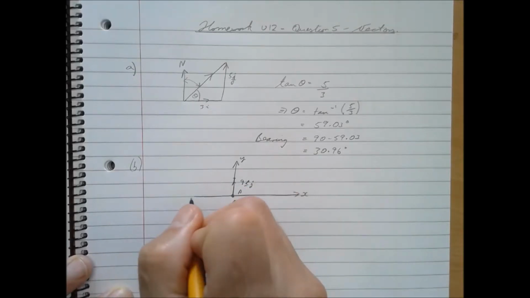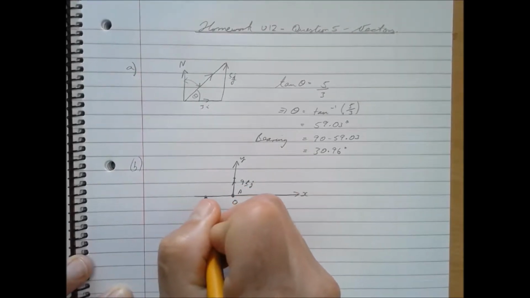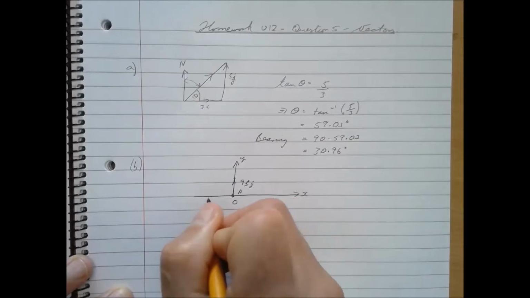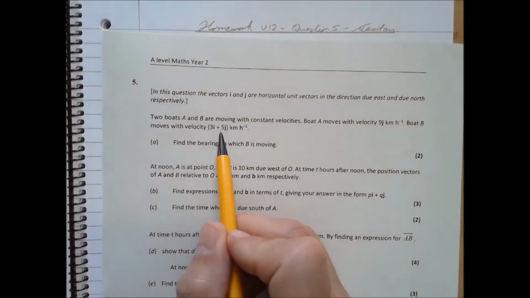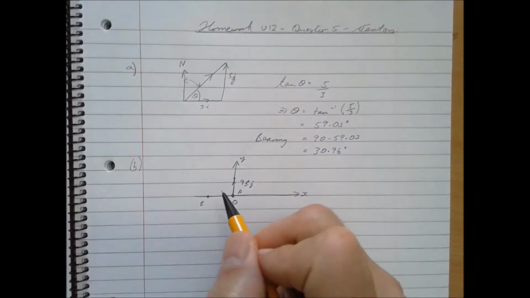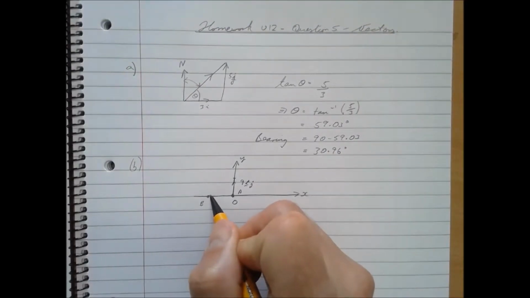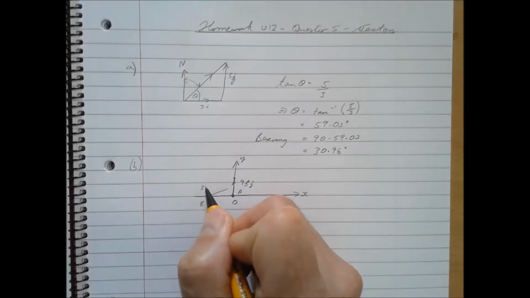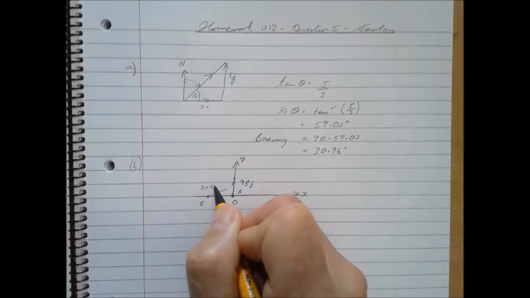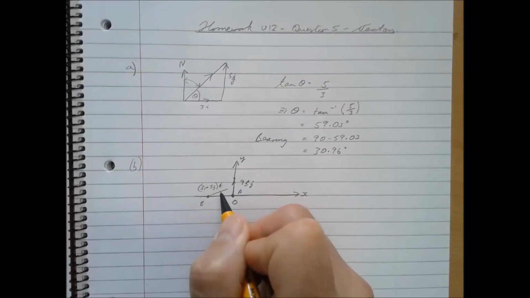Now, for B, it starts 10 kilometers to the west of O, so it might start somewhere over here. And its velocity vector is 3i plus 5j, so it's going to be moving this way, 3i plus 5j times t.